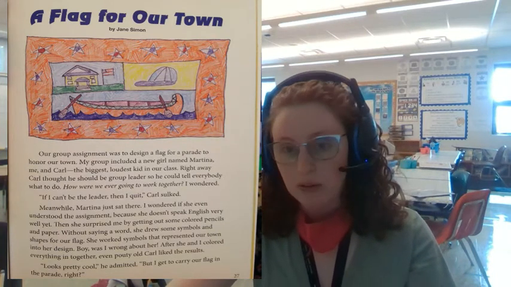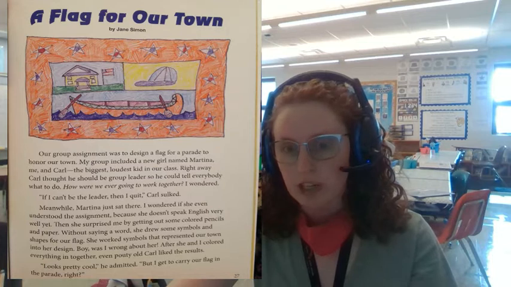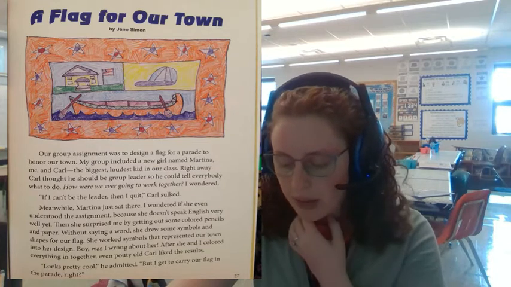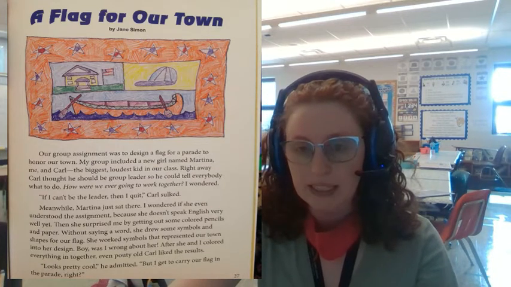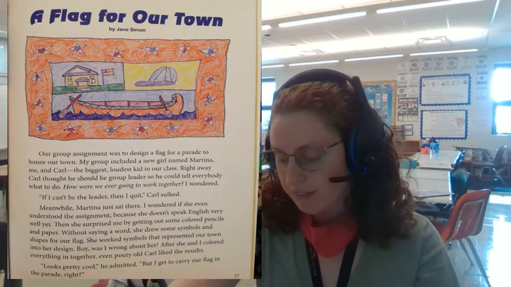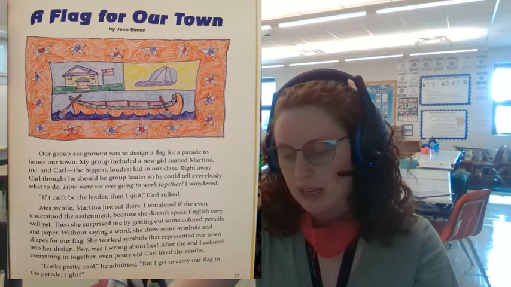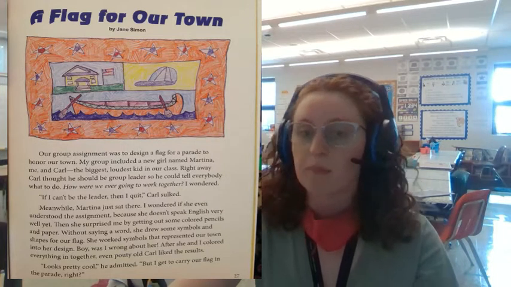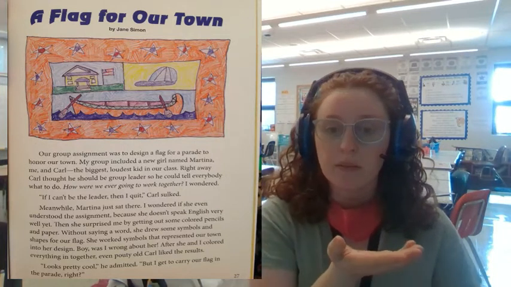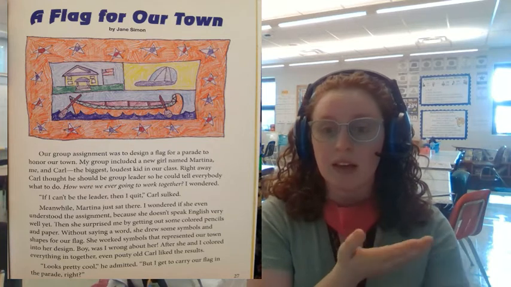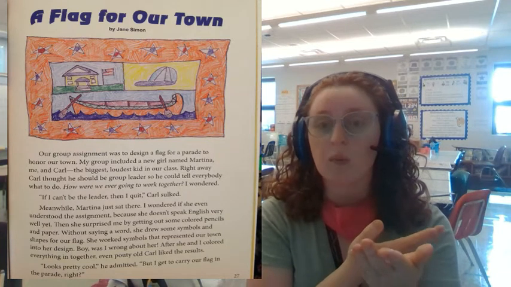Let's talk about the next question. Question number 3: you have to compare and contrast El Colam de Daddy and A Flag for Our Town. What was the same in the two stories and what was different? Compare means to tell what's the same. Contrast means to tell what's different.